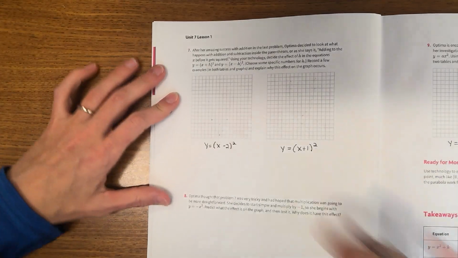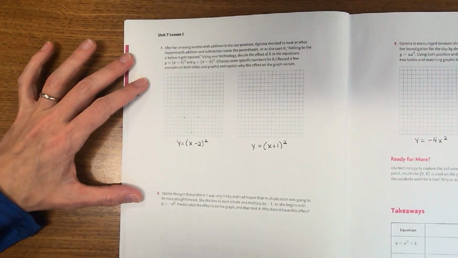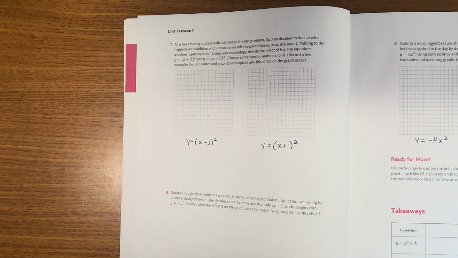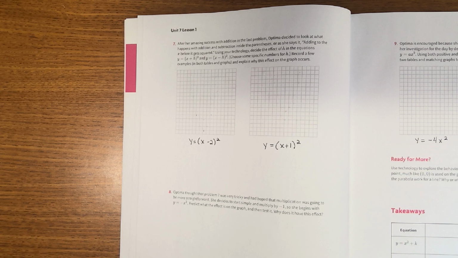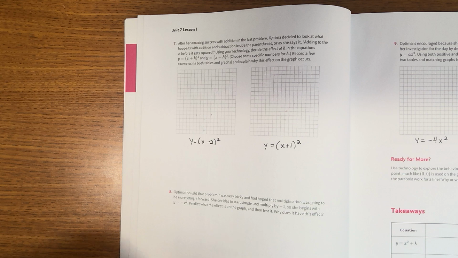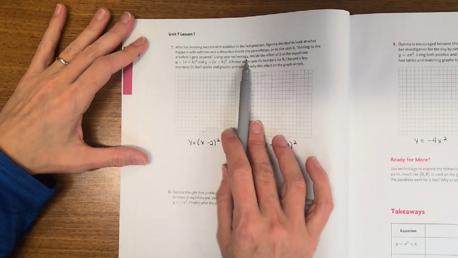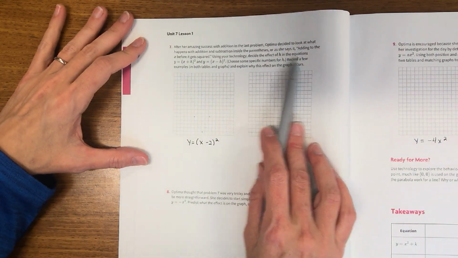All right, let's keep rolling. We got more graphs to do. So turn the page. We've got a few more explorations to look at. After her amazing success with addition in the last problem, Optima decides to look at what happens with addition and subtraction inside parentheses, or as she says it, adding to the x before it gets squared. Okay, so using your technology, decide the effect of h in these equations.